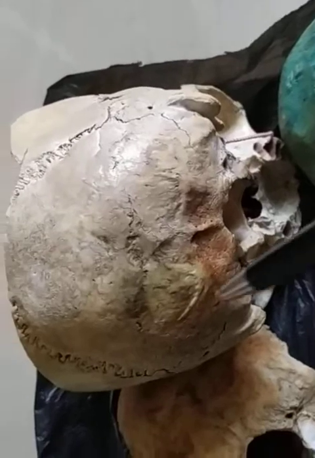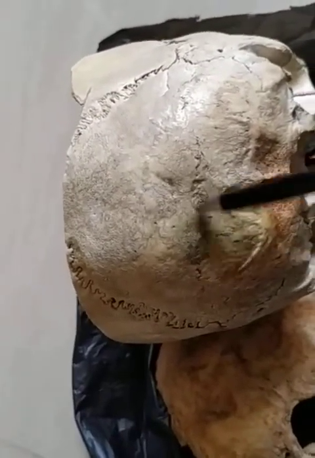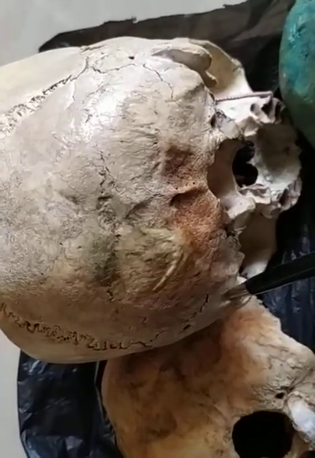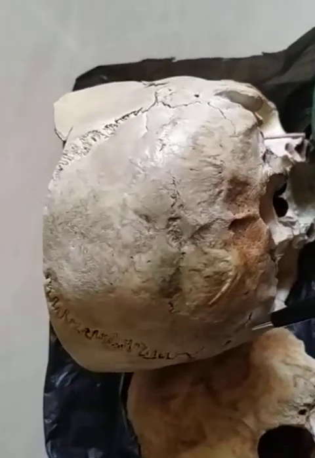The attachments of the superior nuchal line are, medially it is giving origin to the trapezius, laterally it is giving insertion to sternocleidomastoid muscle, and beneath it we can identify it is giving attachment to splenius capitis muscle.